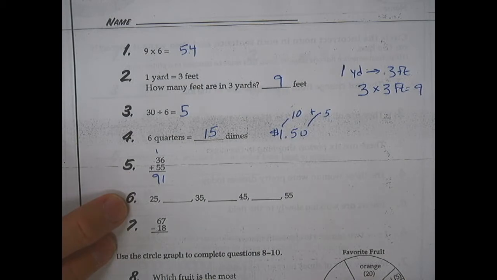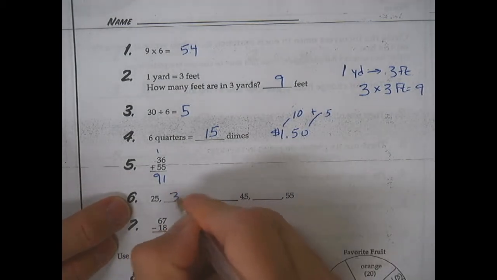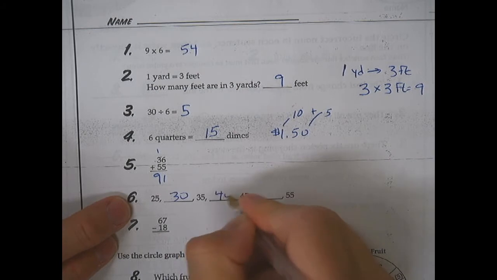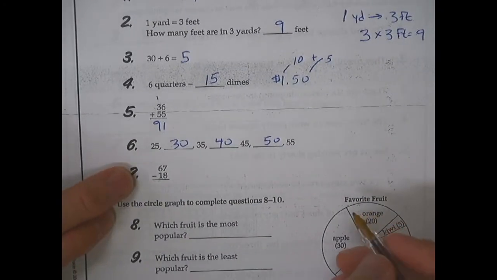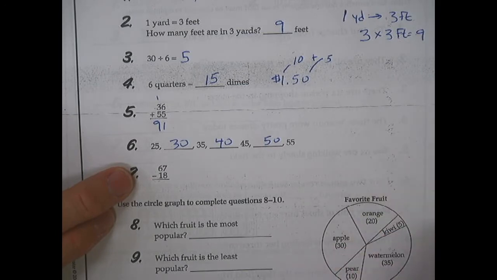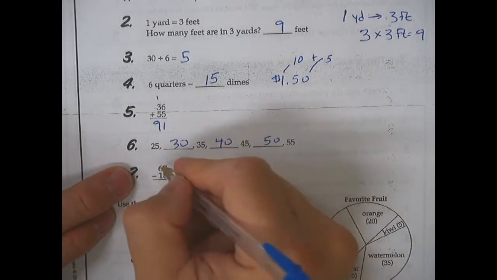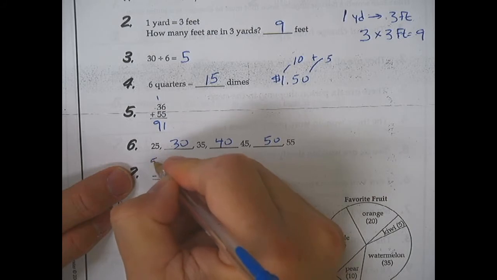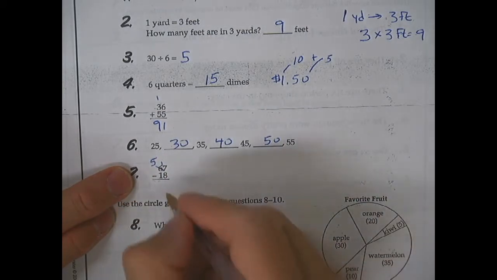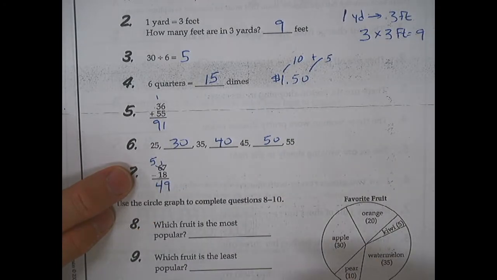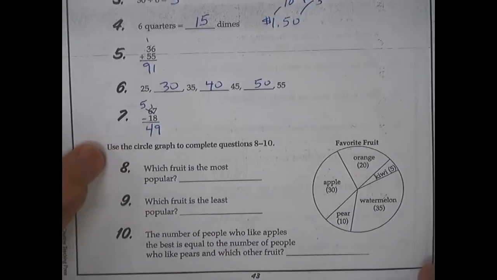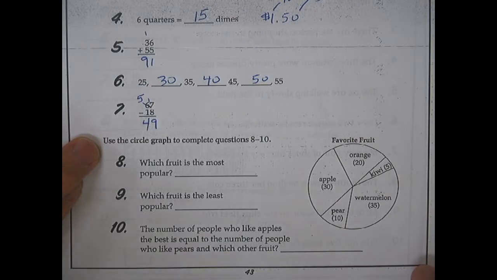What kind of pattern do we have here? 25, 30, 35, 40, 45, 50, 55. And then 67 minus 18. We cannot take 8 from 7, so we need to borrow 1, add 1. That'll be 9, 49. And then use the circle graph to complete questions 8 through 10.